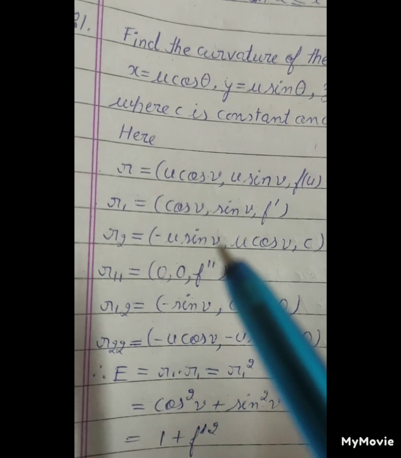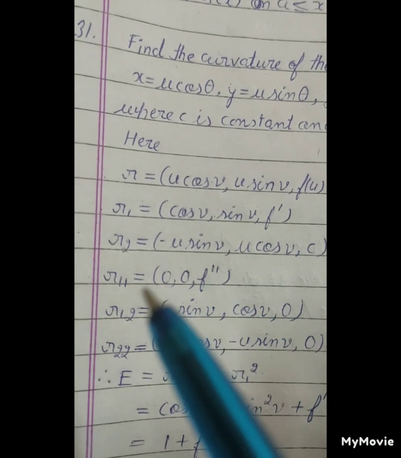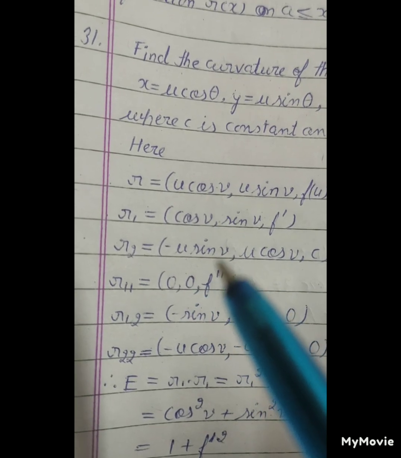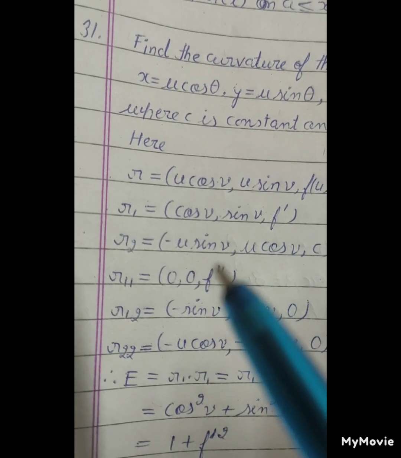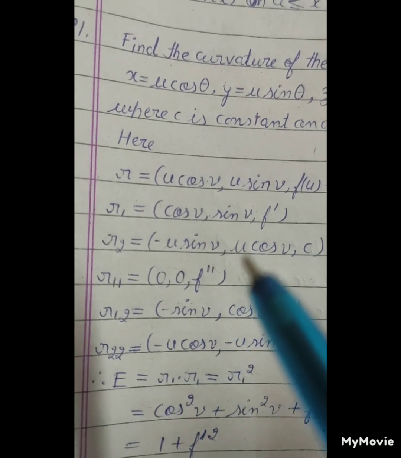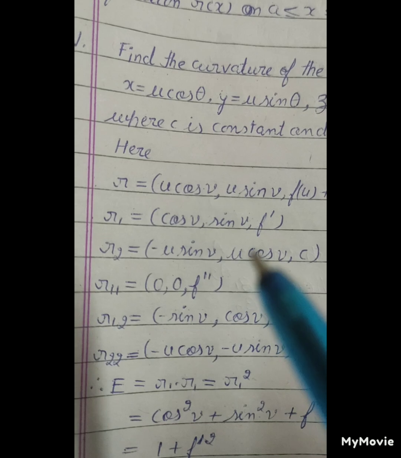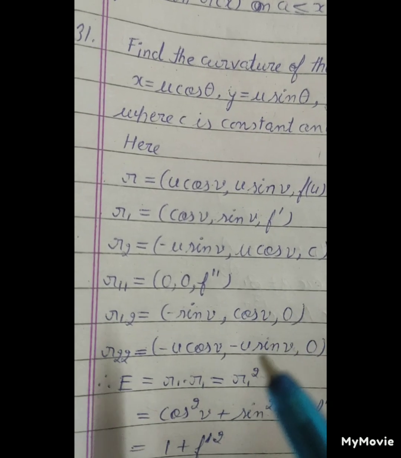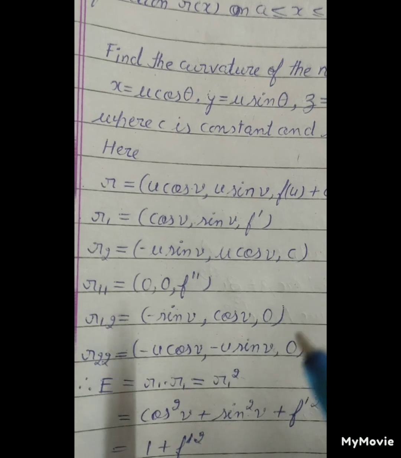Now r22, r2's differentiation with respect to v: minus u, sin v's differentiation is cos v, so minus u cos v; u as it is, cos v's differentiation is minus sin v, and c is a constant, so it equals 0.